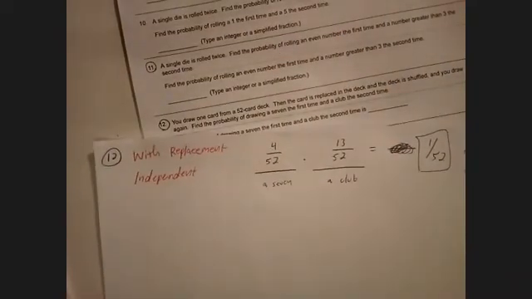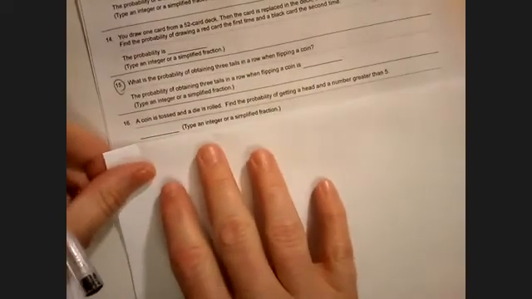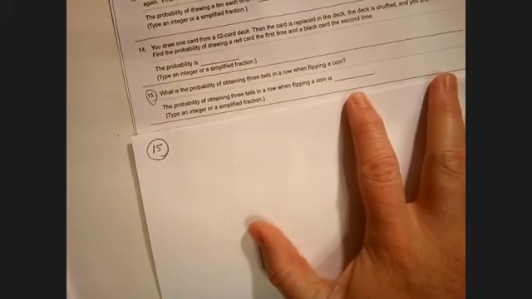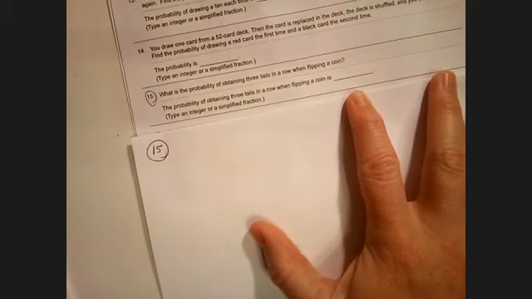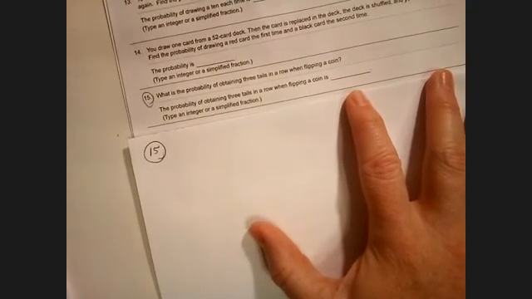Okay, and then let's do one more, and then we'll do another video. Number 15 says, what's the probability of obtaining 3 tails in a row when flipping a coin? Three tails in a row when flipping a coin. Kind of similar to the one with just one coin.